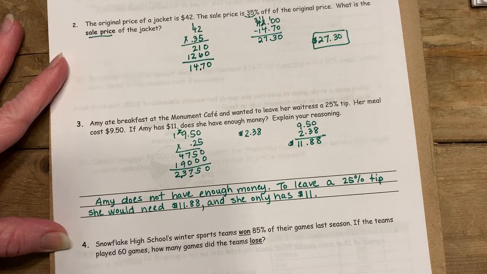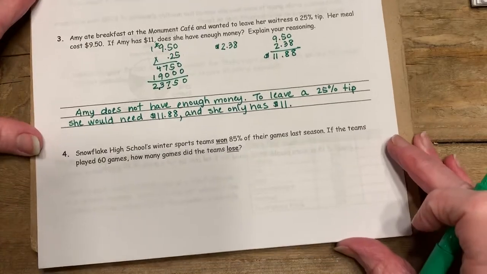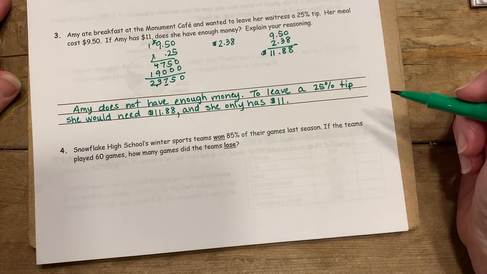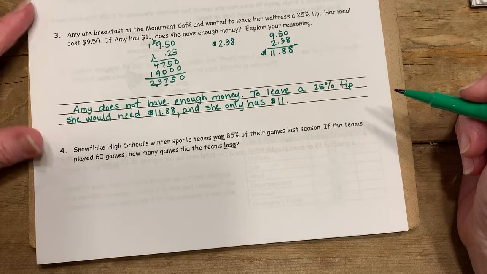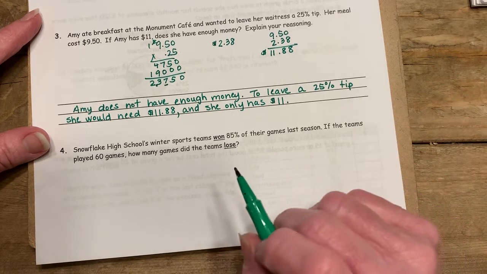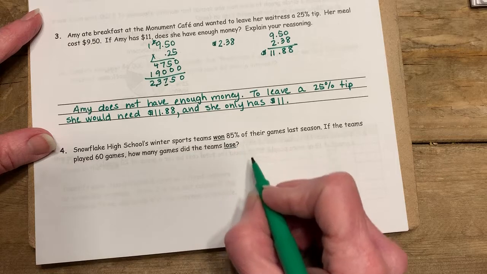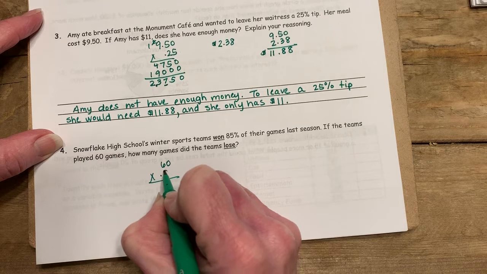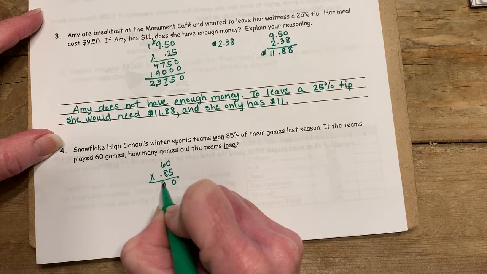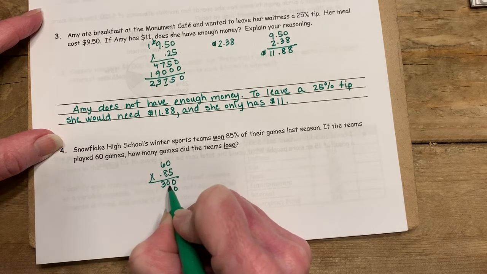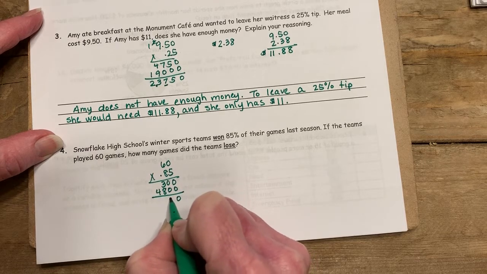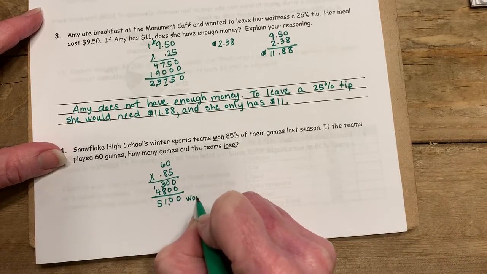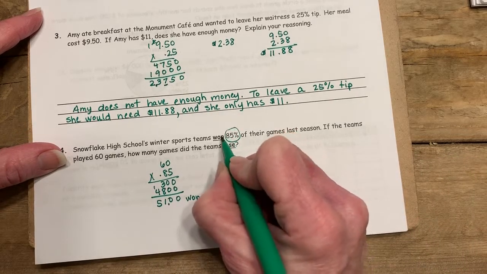Okay. Number 4. It says Snowflake High School's winter sports team won 85% of their games last season. If the team plays 60 games, how many games did the team lose? So we have a couple of ways we could do this. I could find 85% of the 60 games. So again, I'm finding the percent of a number, so I can use the shortcut. That would be 0 and then 30. Start with a 0, 0, 48, and add those up. That's 0, 0, 11, 5. And then move your decimal. So that tells me they won 51 games because 85% was how many they won.